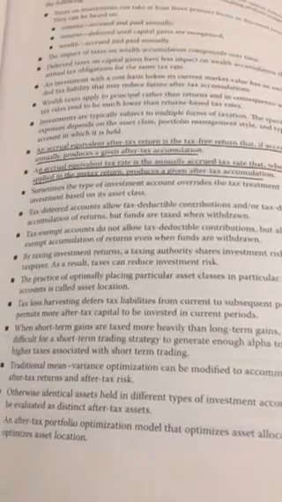Reading 9, 2018 CFA text. Taxes and private wealth management in a global context.